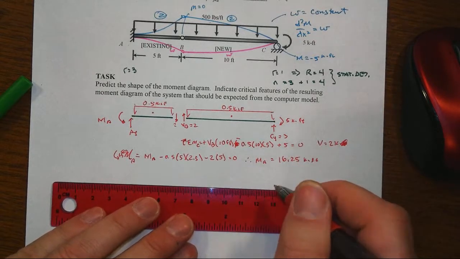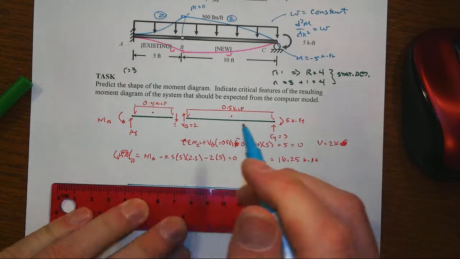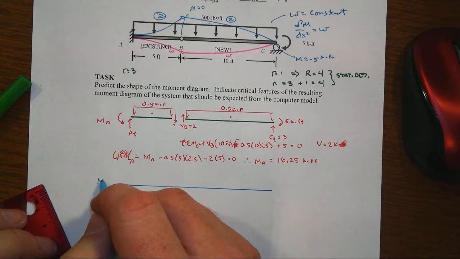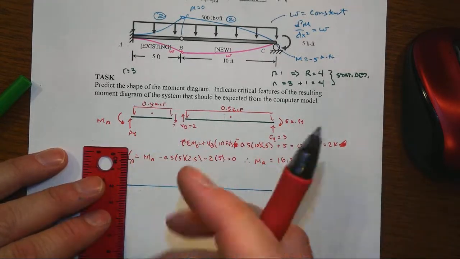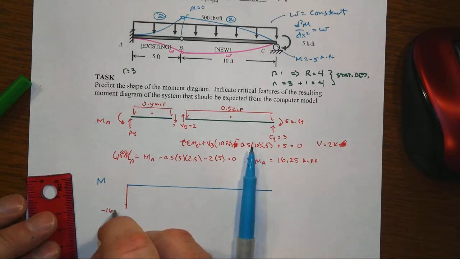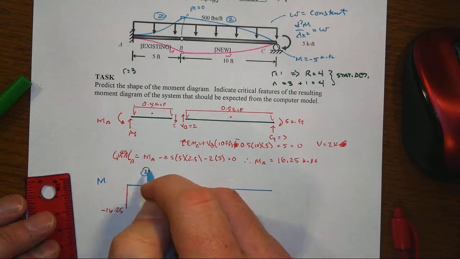Right, so that tells me that then the moment diagram is going to, I'm going to skip the shear diagram here for a second, go straight to the moment diagram shape, and then come back and check a couple of things. One, we know that we need to start off at minus 16.25. We know that it's second order in this location.